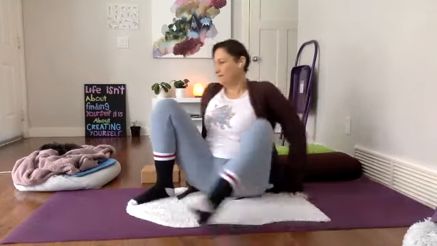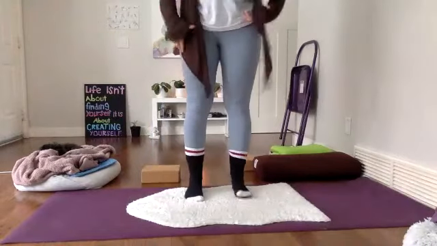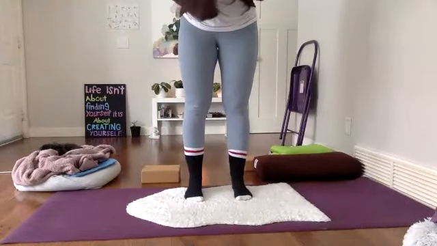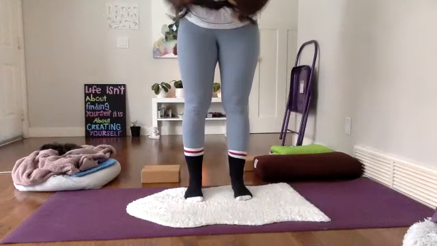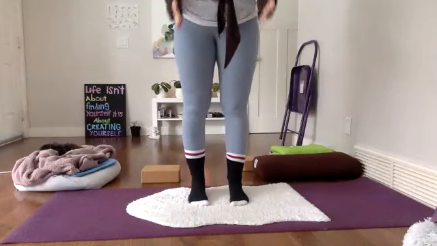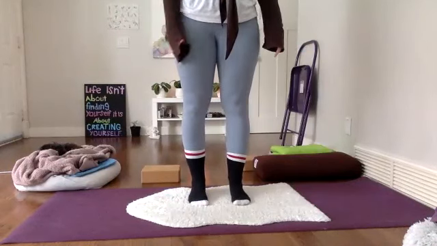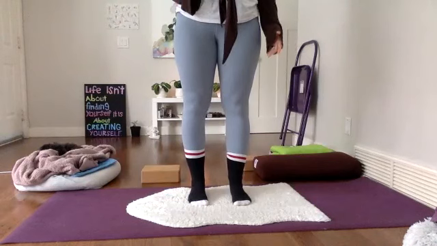Okay, we're going to stand just briefly, and you could keep your socks on if you like, or take them off. Just going to come to mountain pose. So just standing. Okay. All right. So as you're standing, feet are hip distance apart. They're pointing straight ahead. Your arms can drop by your side. And so this is what I want you to do here.